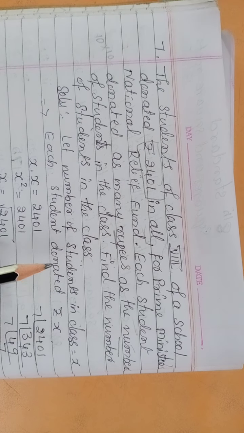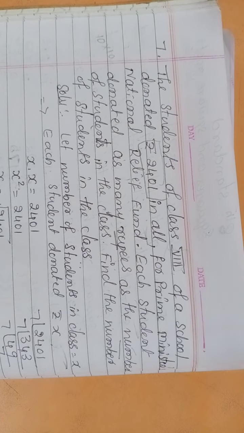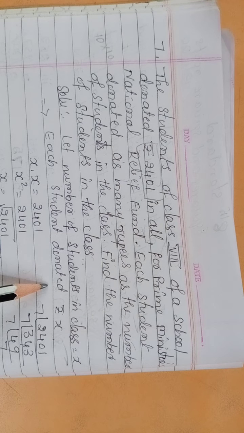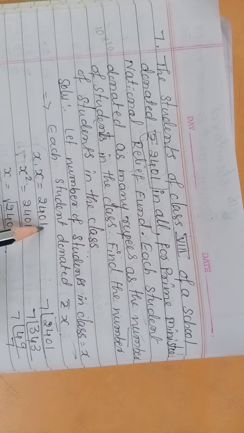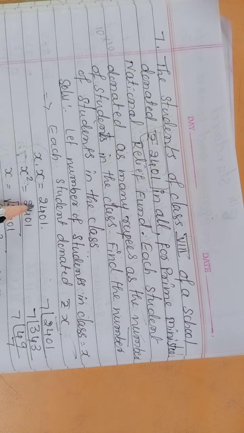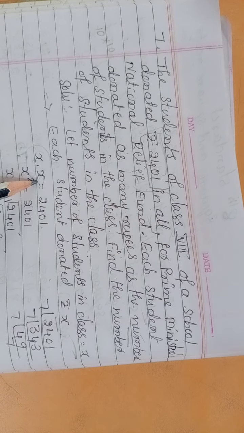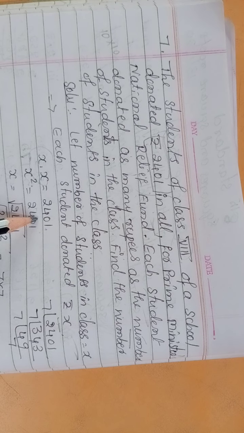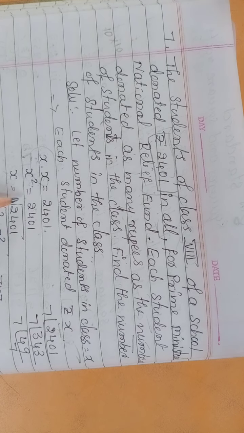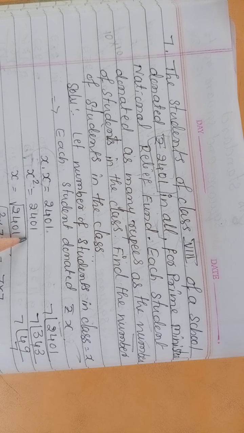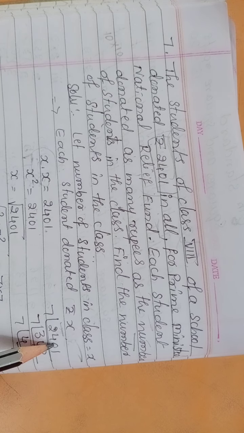Now I am taking the number of students as x. Then each student donates how much rupees? x only. So the product of this will be 2401. That's why x into x is equal to 2401. x into x is x square. So if we want x, you have to find the square root of 2401.